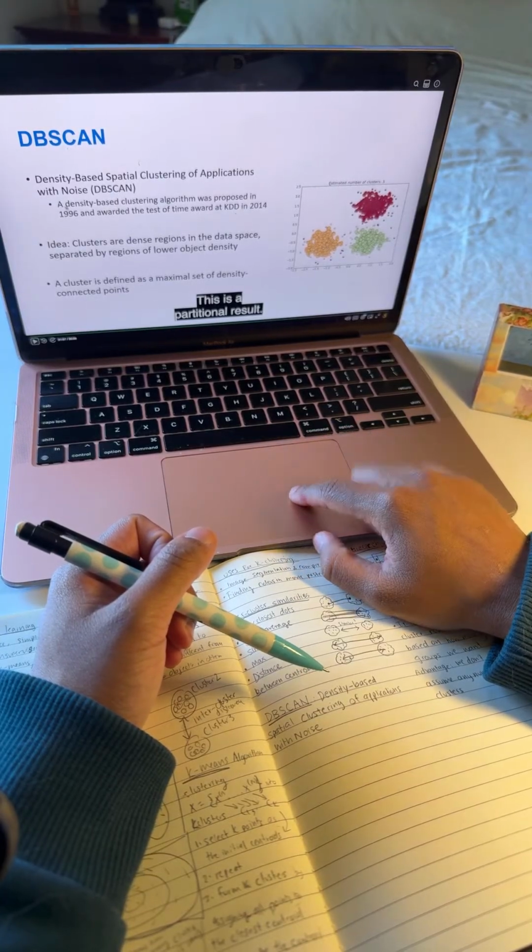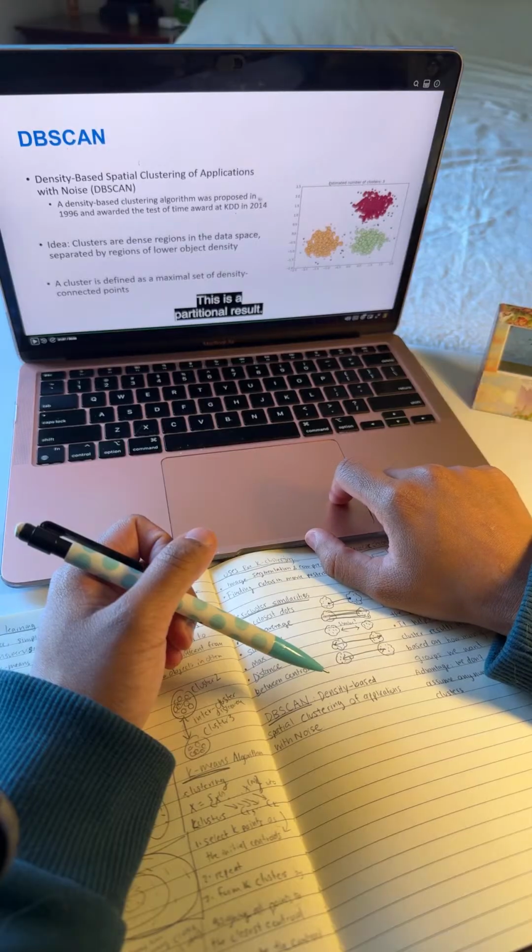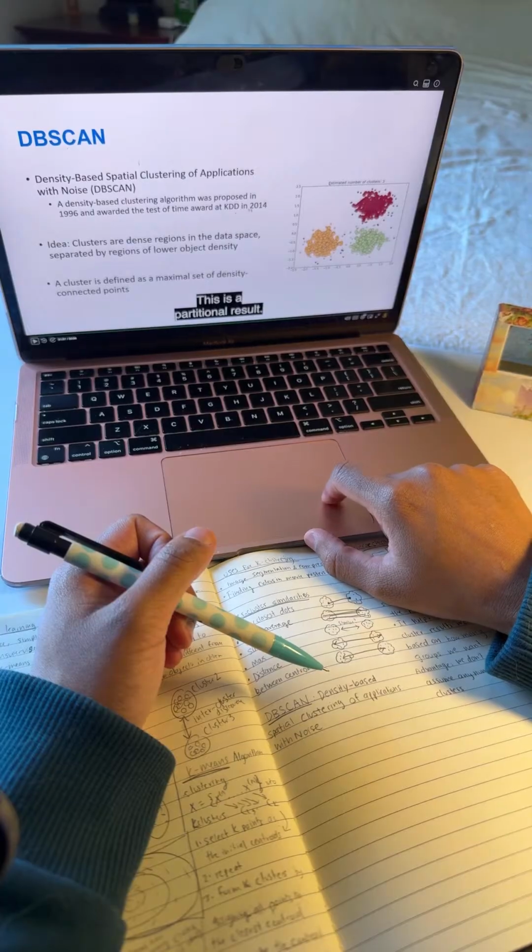A density-based clustering algorithm was proposed in 1996 and awarded the Test of Time Award at KDD in 2014.